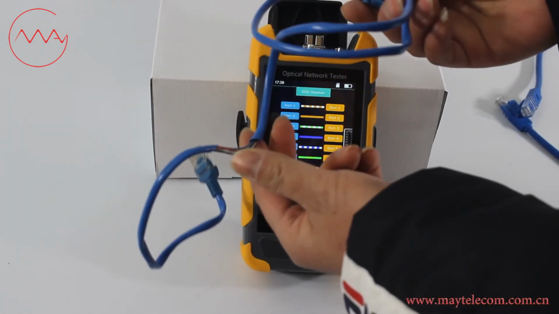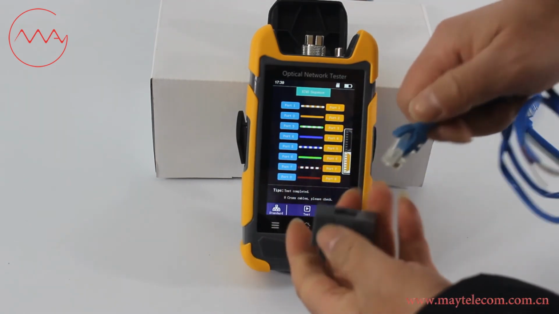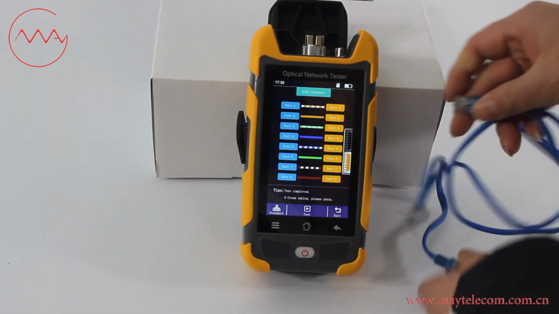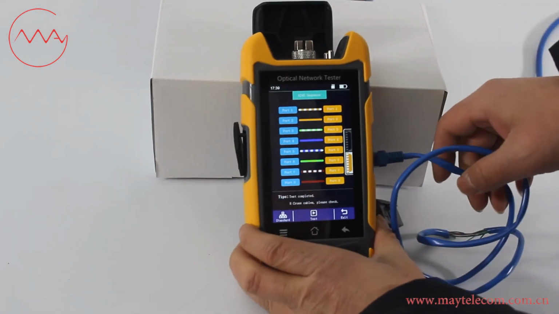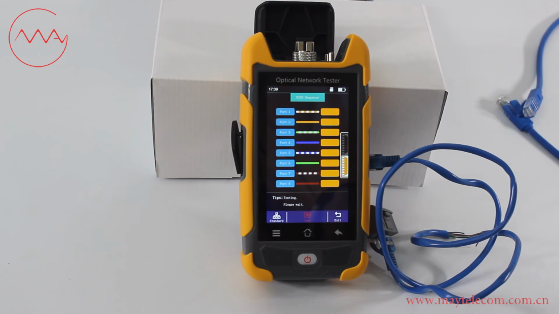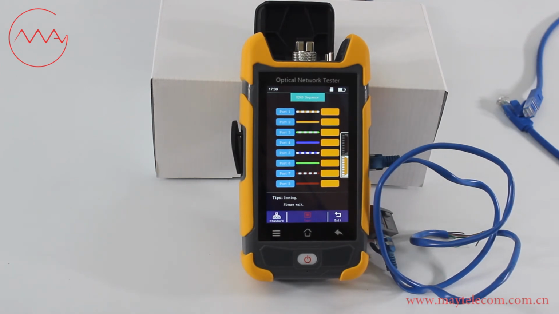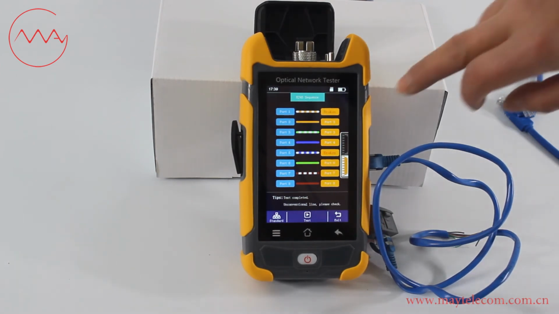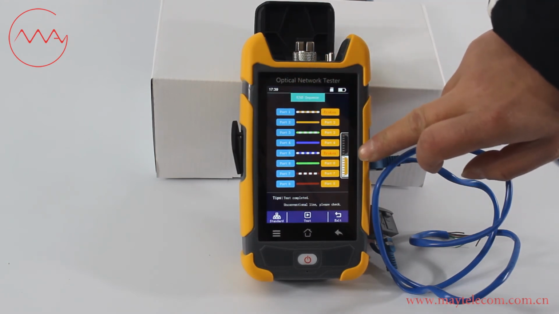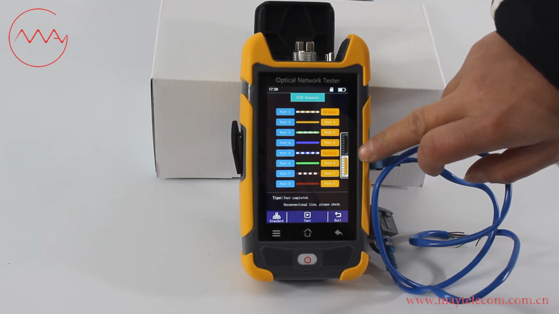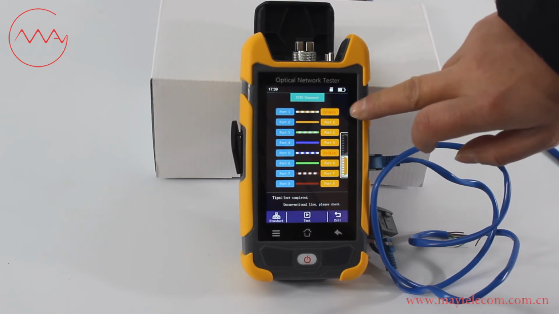For this cable, we cut 2 wires, connect it with remote module and an Ethernet port below. Click Test. On the screen we can see port 1 and port 5. They are broken.